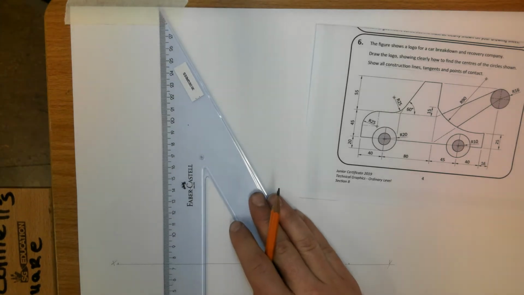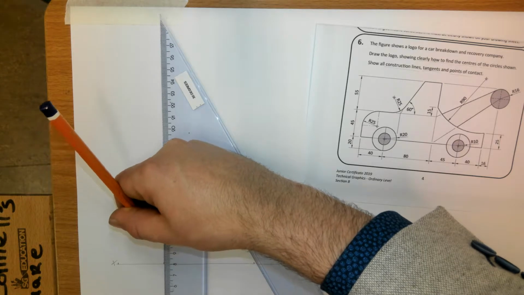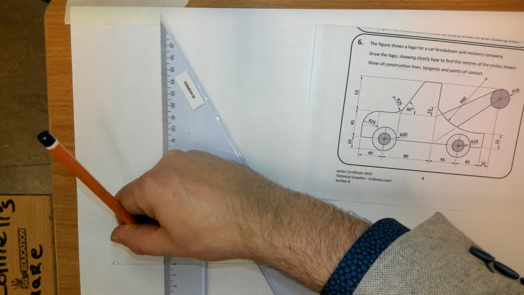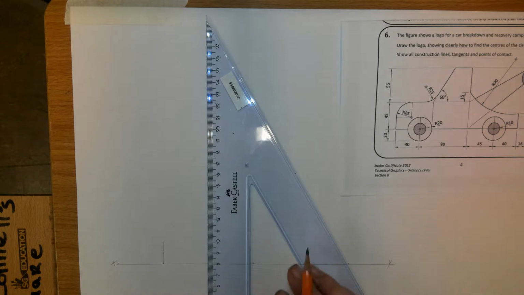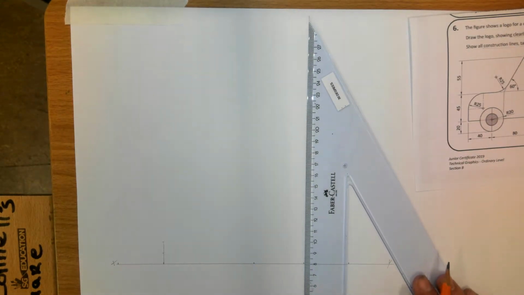So I'm just going to go up 20, okay, lightly, and I'm going to mark 10 and 20 on that. Now it's 80 over to the next one here, same again.